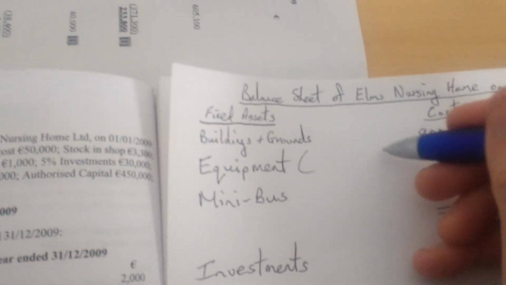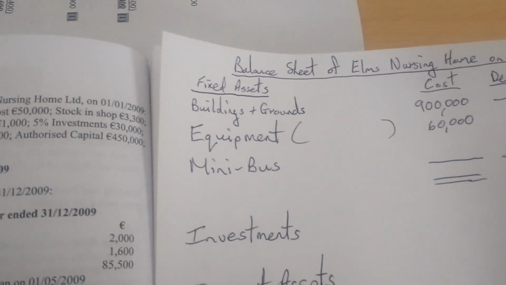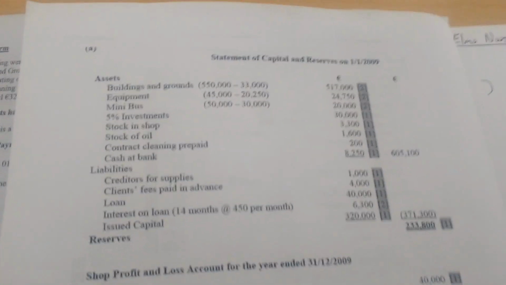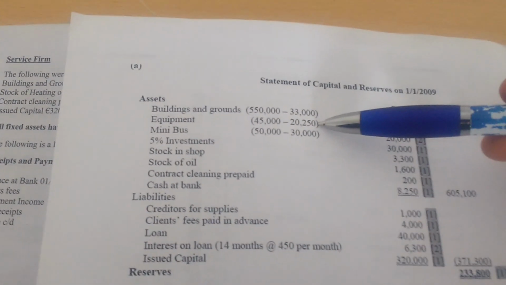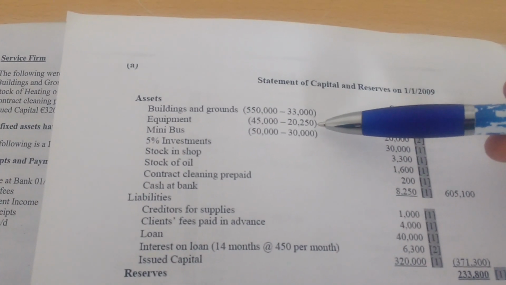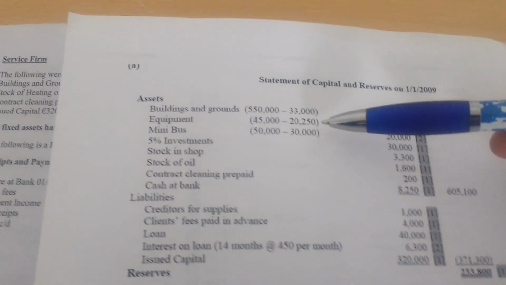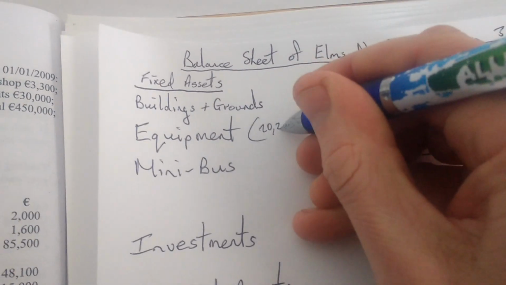And then I'm just going to do a little calculation here for the depreciation on equipment. The depreciation we can get from what we've done earlier. So I'm just going to bring this over here. If we go back to our statement of capital and reserves, we see that the equipment at the very start of the year we'd already built up 20,250 worth of depreciation. Now since we didn't get rid of any equipment during the year, then that 20,250 still holds. So I'm going to put that 20,250 in here for the first part of my workings.